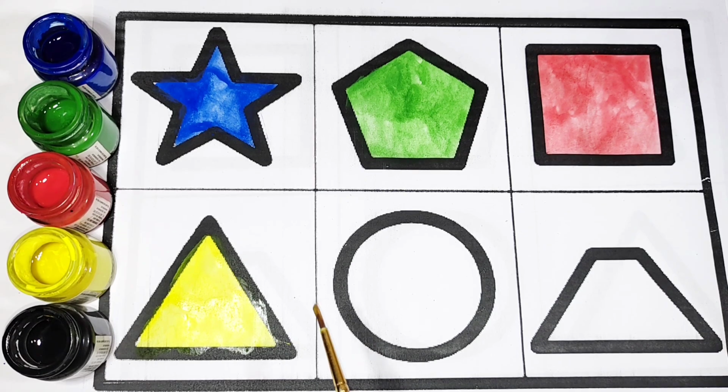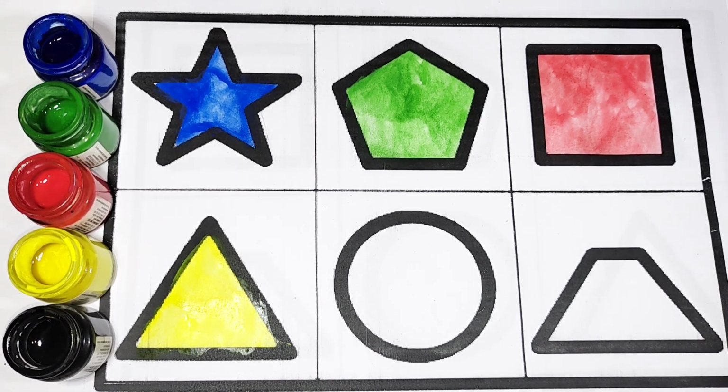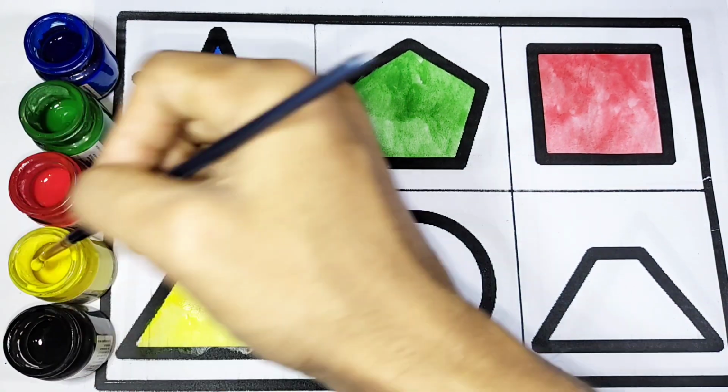Kids, the next one is circle. The shape of circle. We are again using the color of yellow.